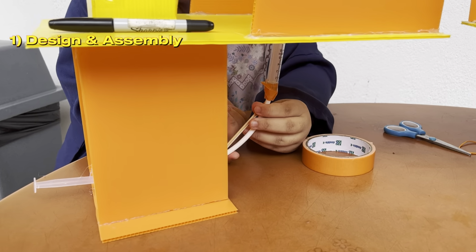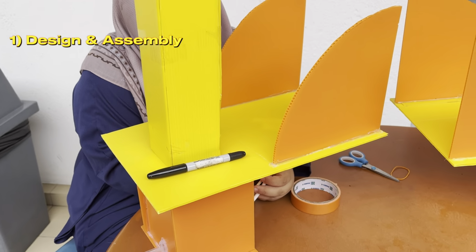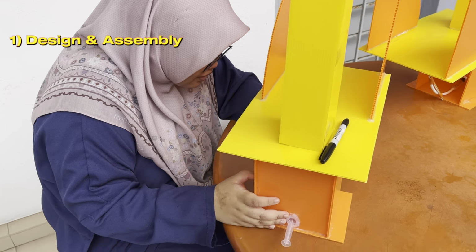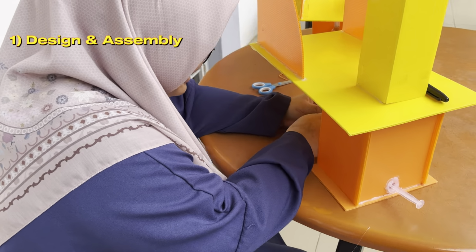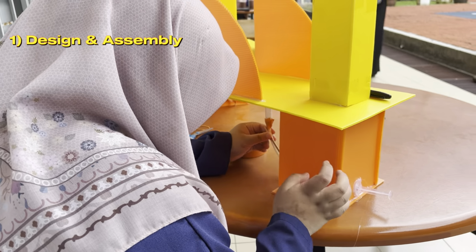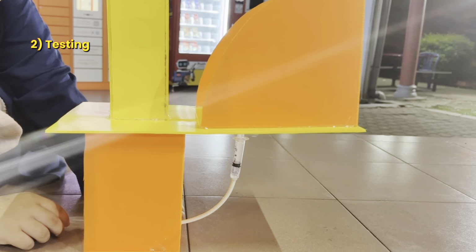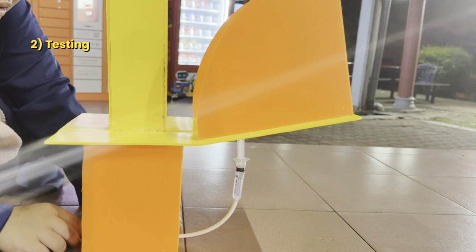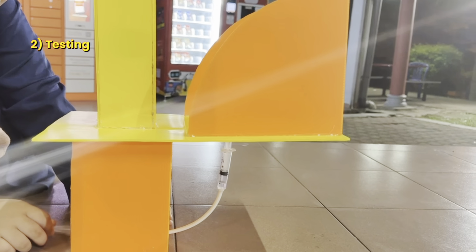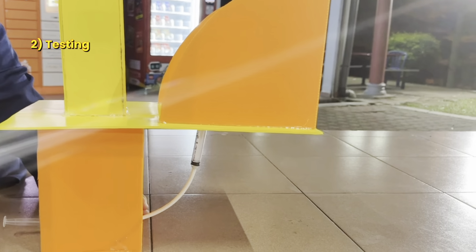For the hydraulic system, we use 10 ml syringes and rubber tubes. 2 syringes were connected using rubber tubes, and then we made sure to seal all the joints using a hot glue gun to prevent any air from entering the system. The second step is testing. First, we push one syringe and we observe if the other syringe moves in response. After confirming movement, we move the syringe to the bridge and do a full lifting mechanism.